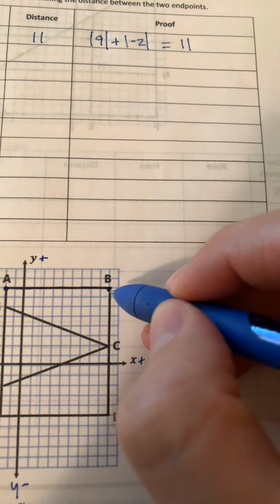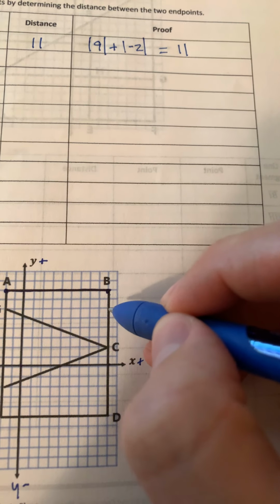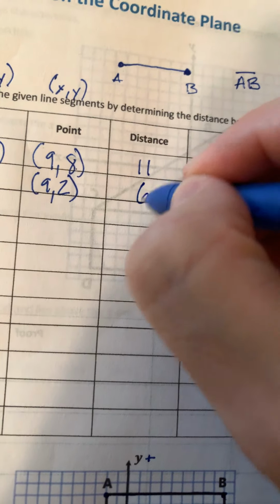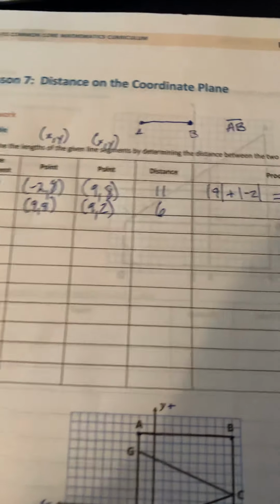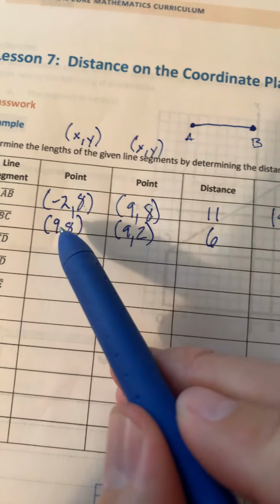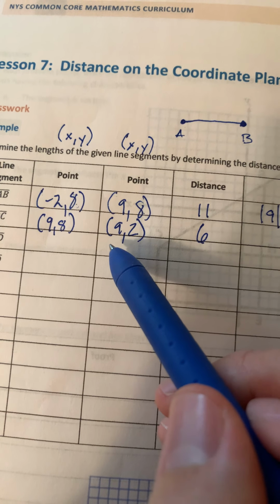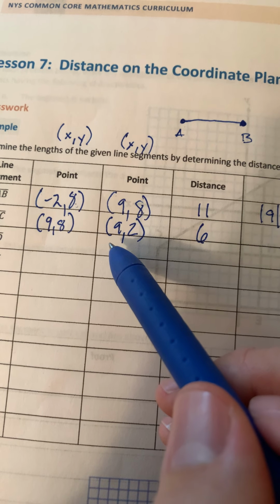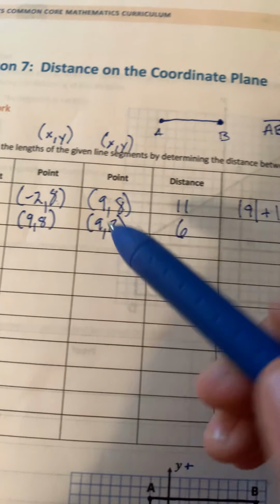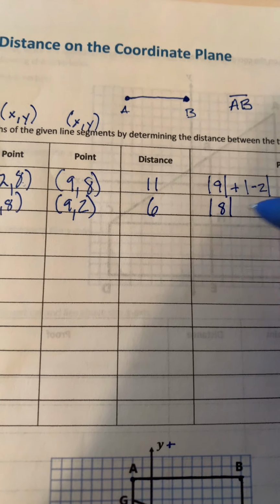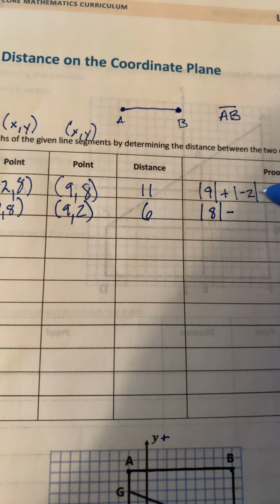All right. And we can count the distance from each other. I'm going to show one method. 1, 2, 3, 4, 5, 6. That's the distance from B to C. Now if you notice, this one's the opposite. The x's stayed the same, but the y's changed. So this is a form of proof we could use. And there's different forms of proof you can use.